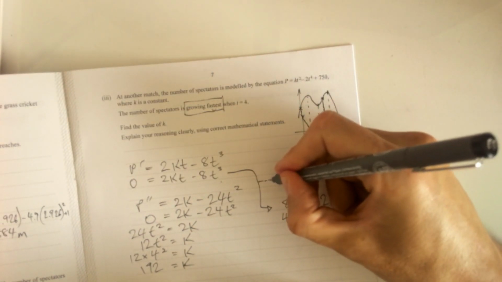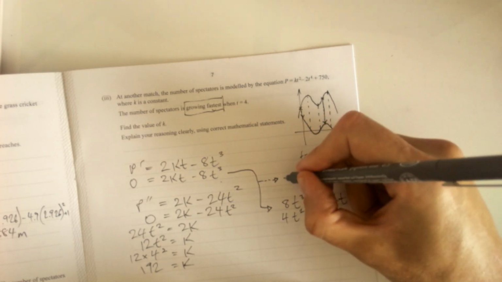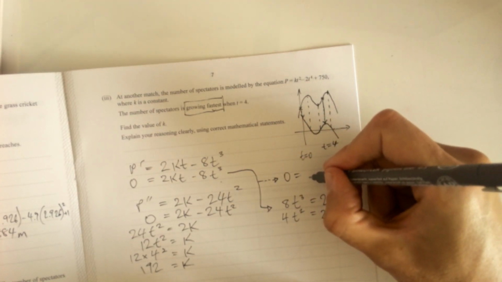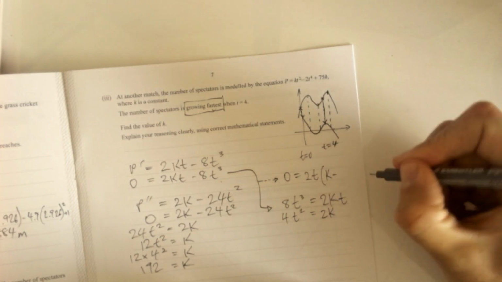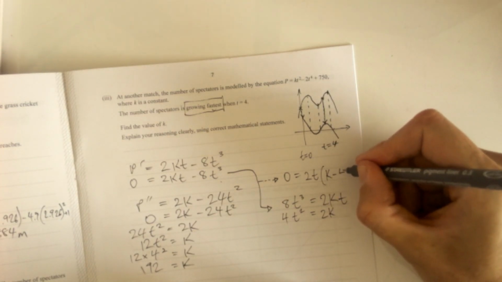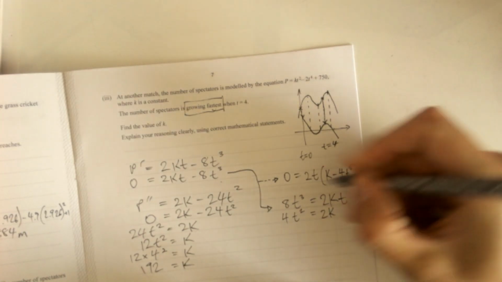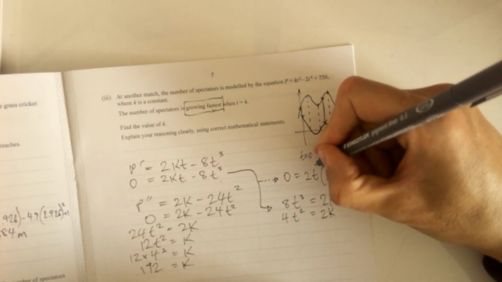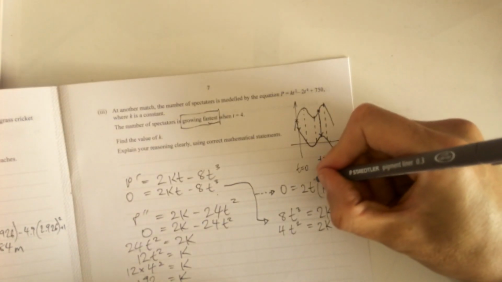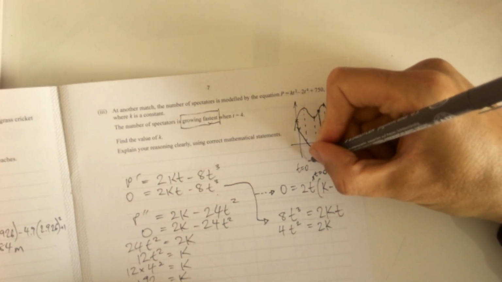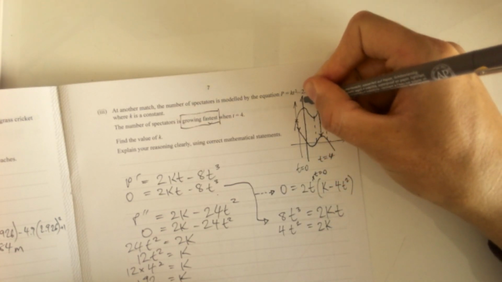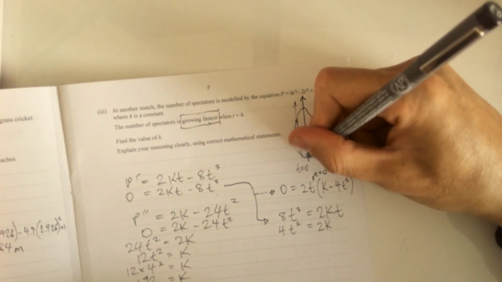Yeah, just because I know one solution would be 0 equals 2t k minus 4t squared. So this shows us that t equals 0 is a solution. So I think that happens at t equals 0. So this one's actually wrong.